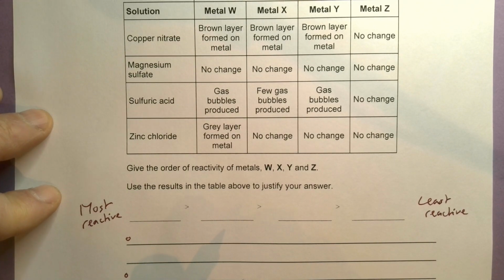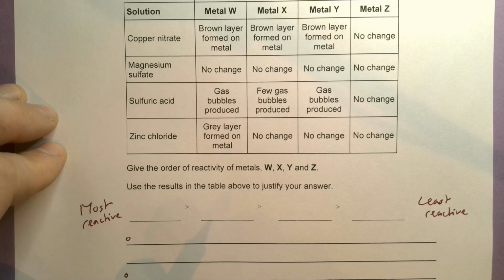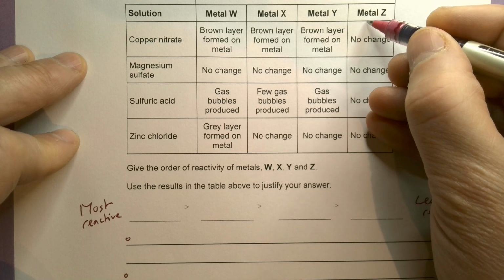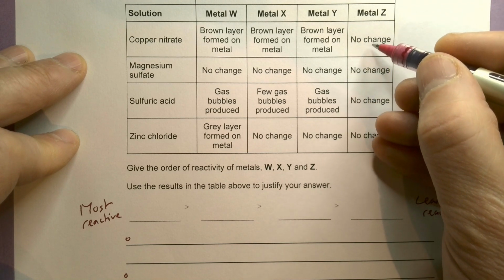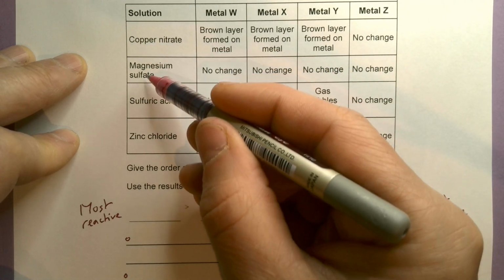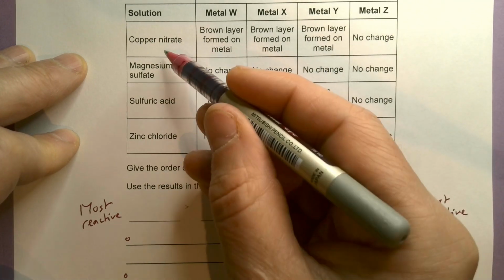So, which one's the least, first of all? Well, the least, no change there. So metal Z is unable to displace these metals. It's unable to steal whatever these other metals have got.